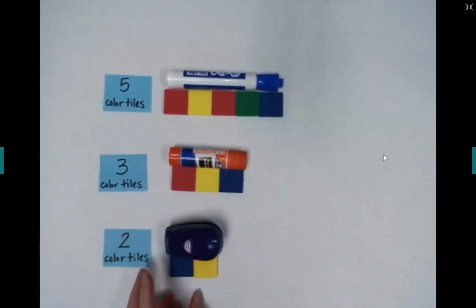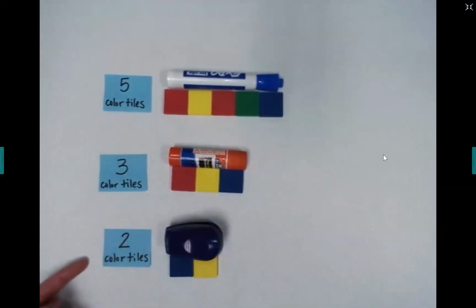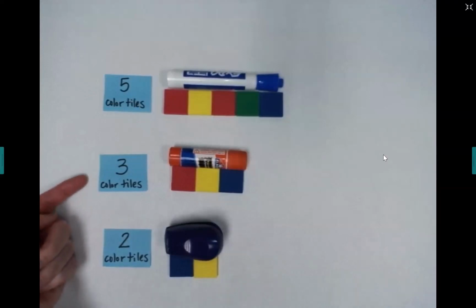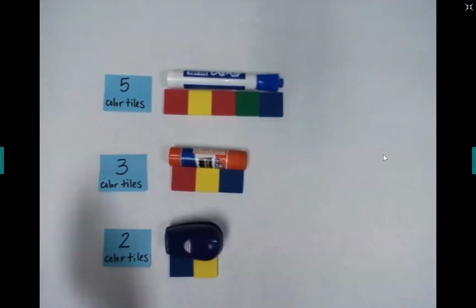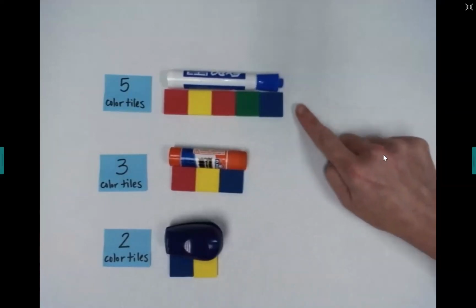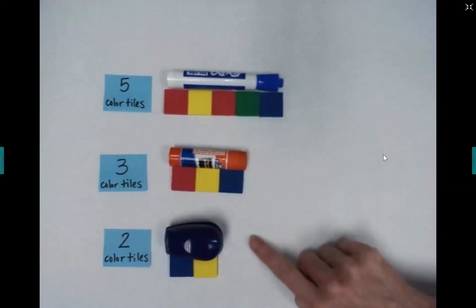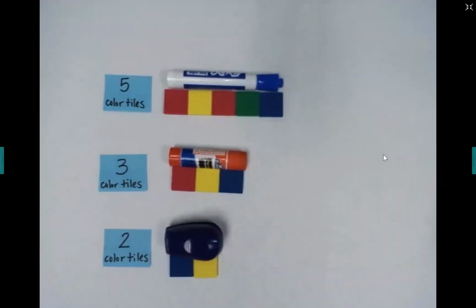Okay, and let's just check and make sure that the stapler is indeed the shortest object. So if I'm comparing these numbers, I see that 2 is less than 3. 2 is also less than 5. So yes, the stapler is the shortest object. So my objects are now in order from longest to shortest.